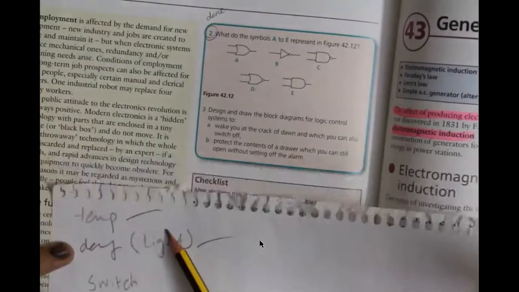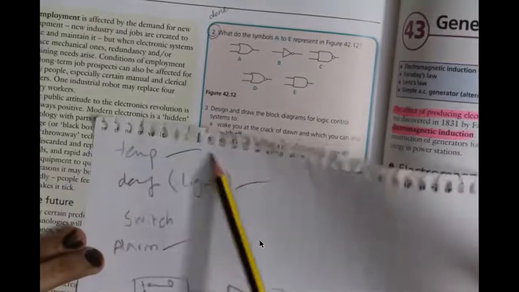So for the crack of dawn, you need daylight, a switch, and an alarm. So you need a light sensor. And then there will be no NAND gate. It's just going to be direct.